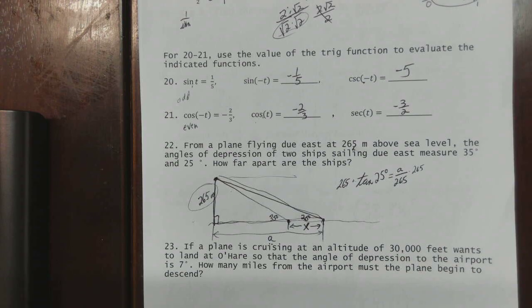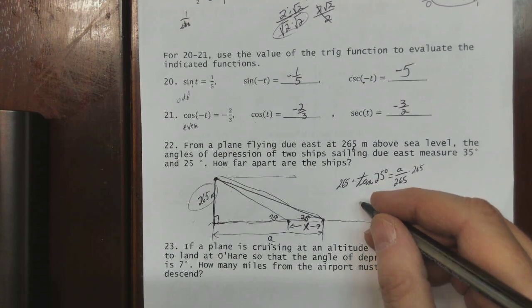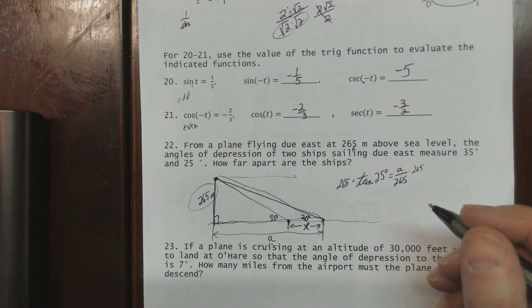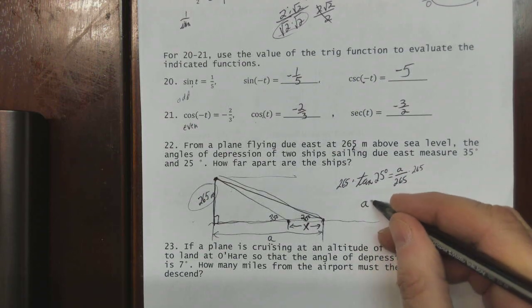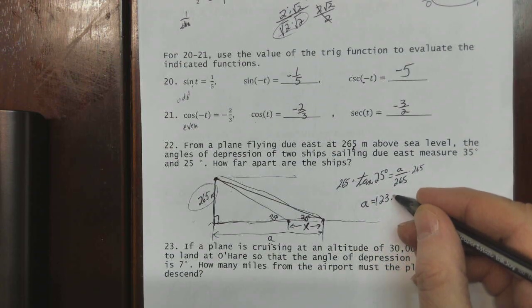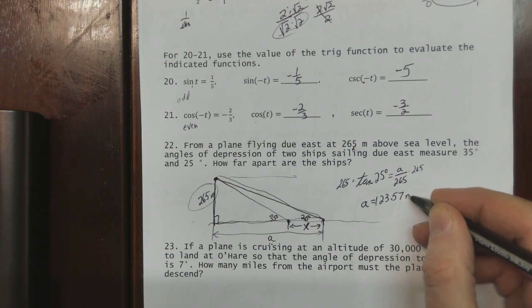Oh, here. There we go. Oh, it did it for me. Okay. 265 times tangent of 25, I get 123. I'm using my phone. I haven't used my phone to do trig functions before. A equals 123.57 meters.